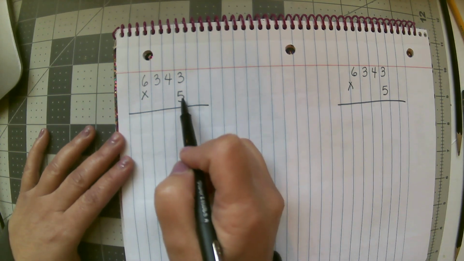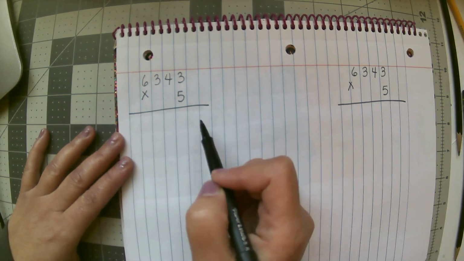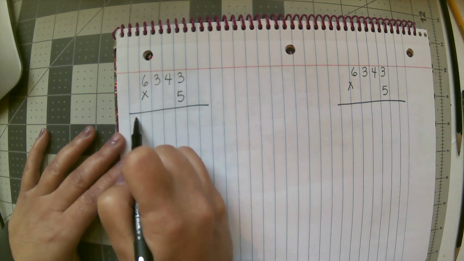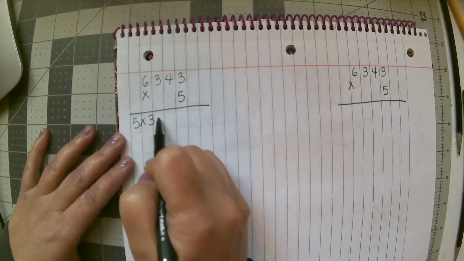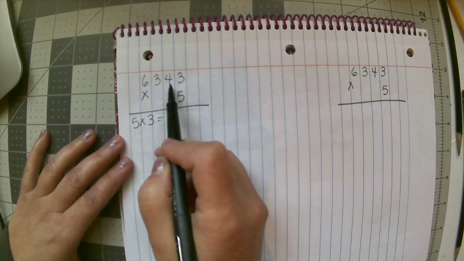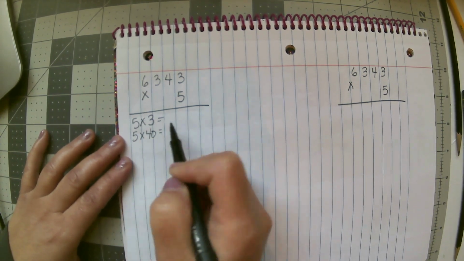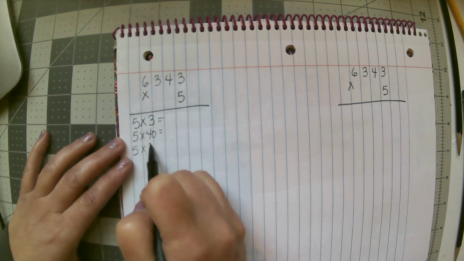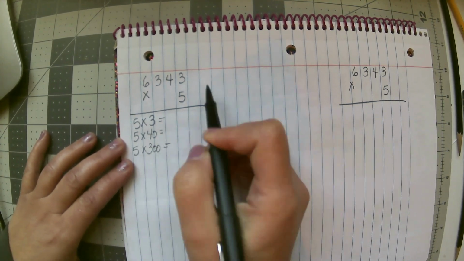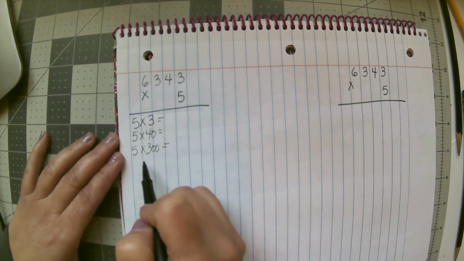So we multiply this by the value of each of the top digits. So this is 5 times 3, 5 times 40, 5 times 300, and then 5 times 6,000.